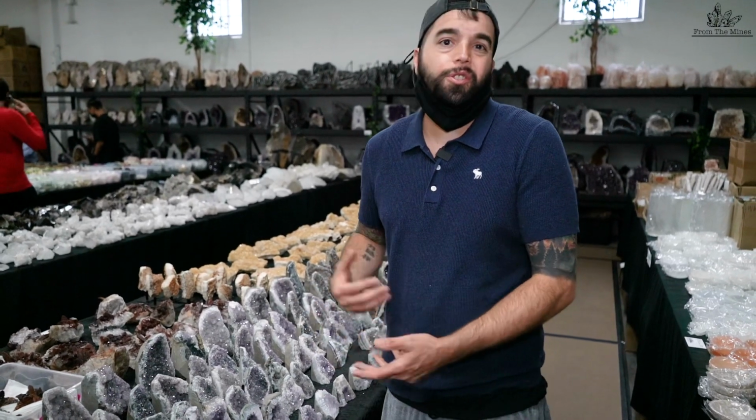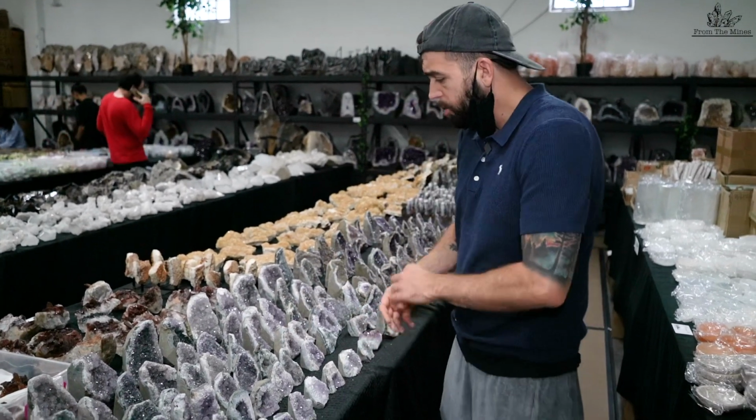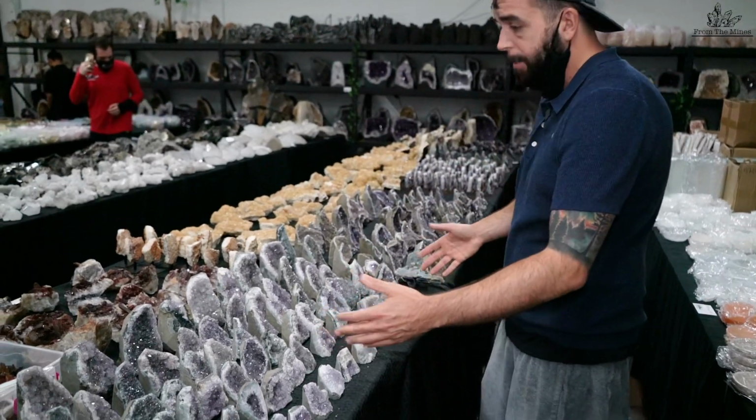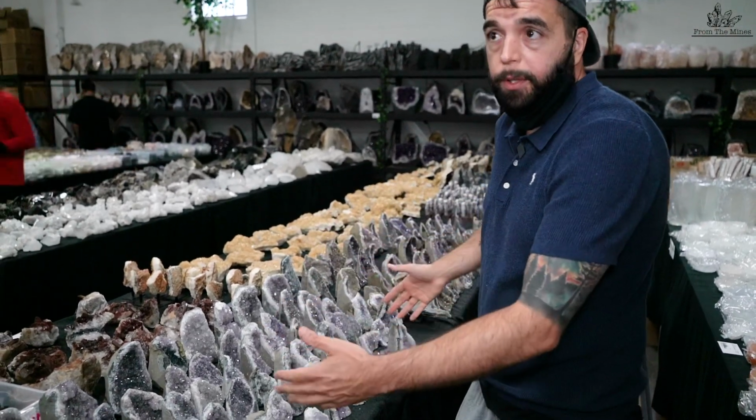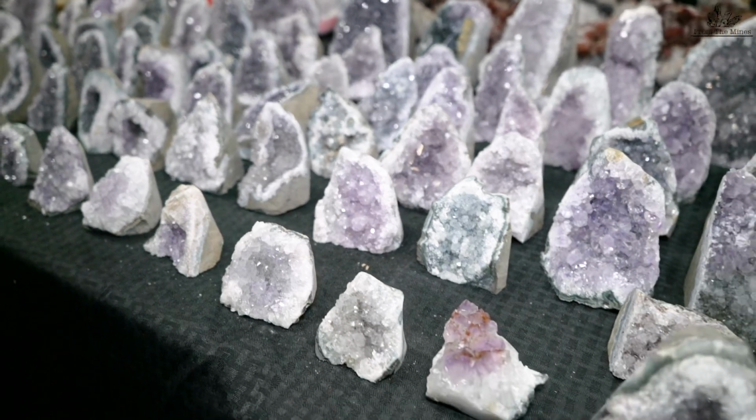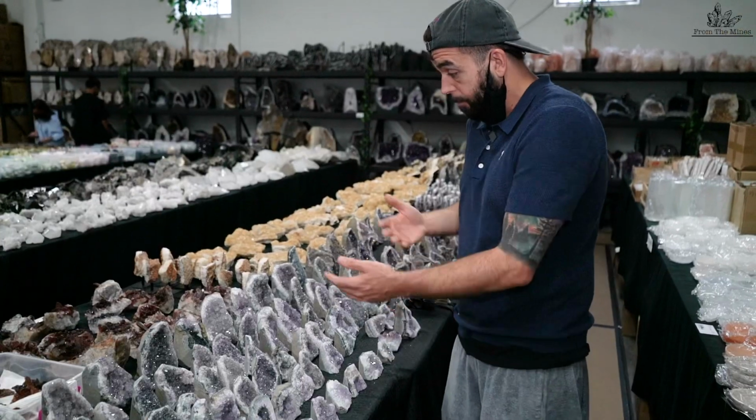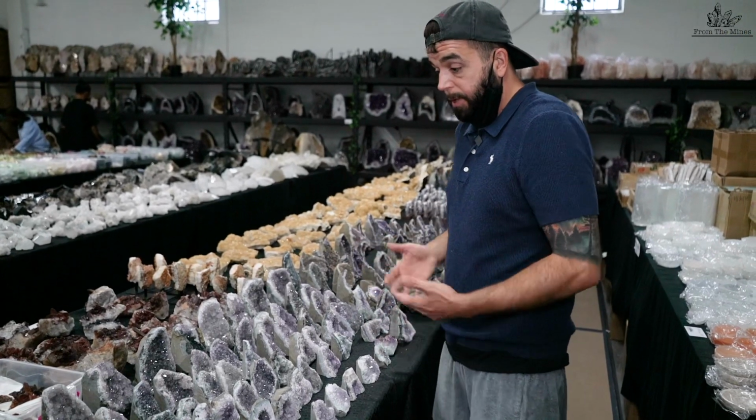Yes, color does play a factor. People want dark amethyst, but formation is very important. Rarity is very important. So if I have a piece that's a little bit lighter color, but the formation is a very rare formation, then I'm going to consider that to be a higher quality than just your standard dark amethyst. So as we see, this is what we're classifying on our tables as C quality material, meaning that it's good material, it's not damaged, it's not terrible, but it's going to be your C grade material.